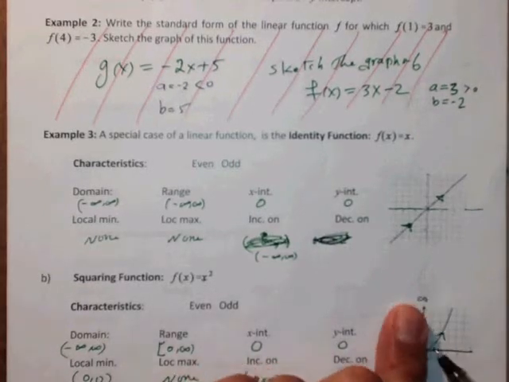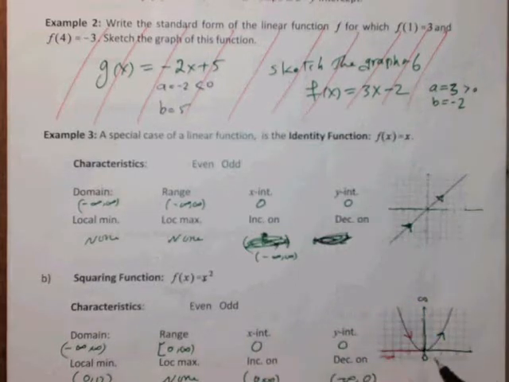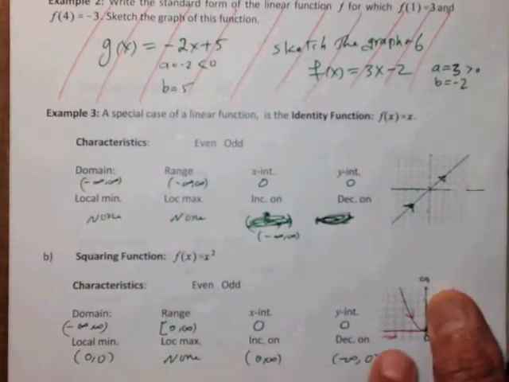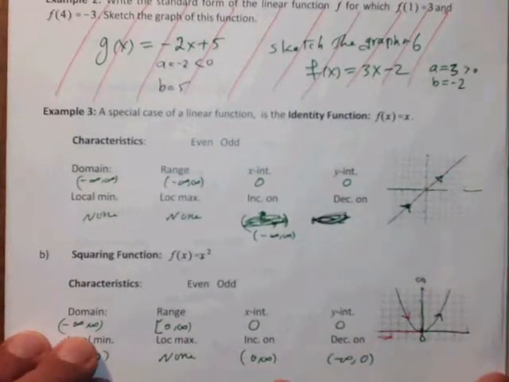Increasing on the right side, you see, it's going up this way between 0 and infinity, and decreasing on the left side, minus infinity to 0. Okay, so these are the properties of this one.